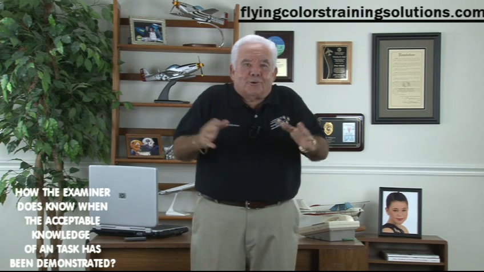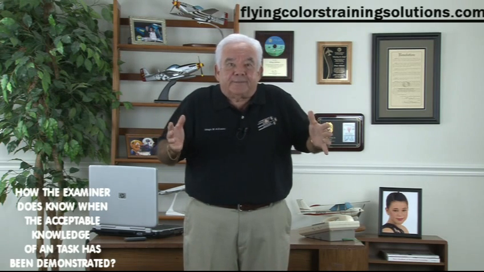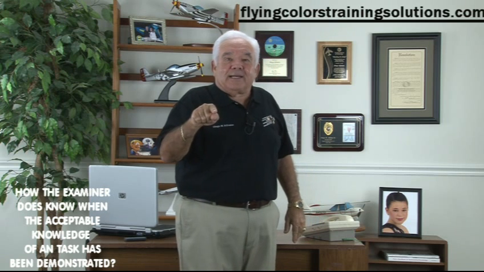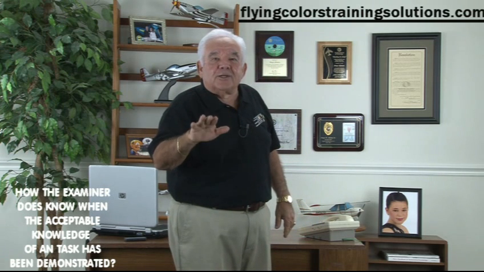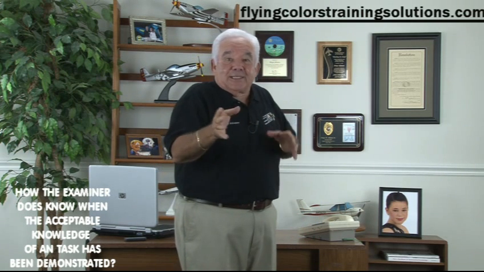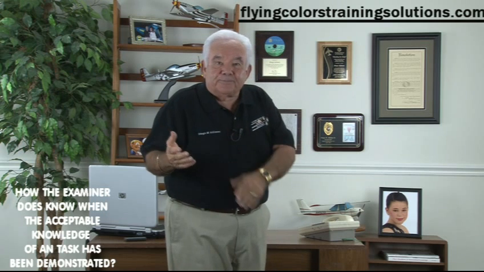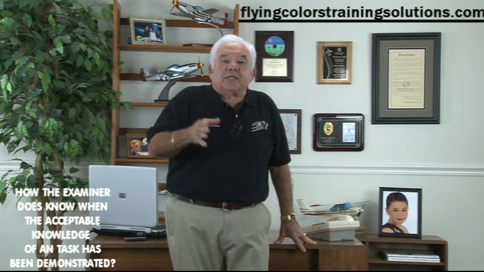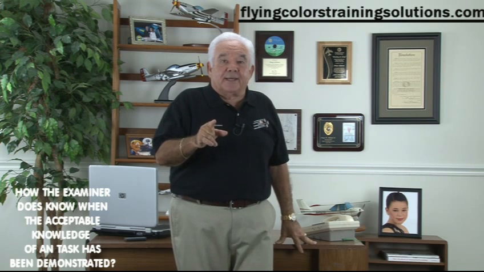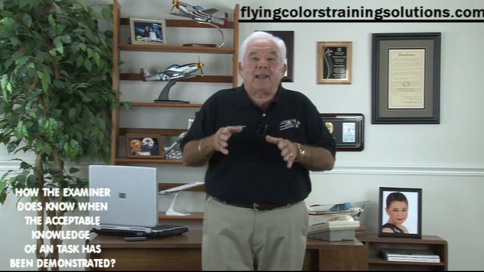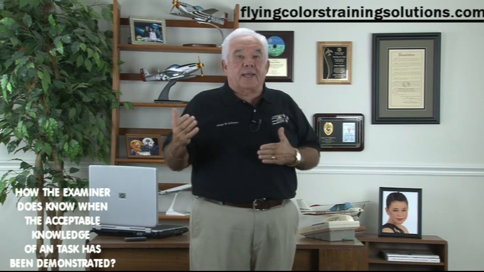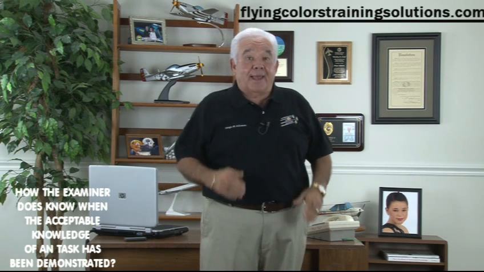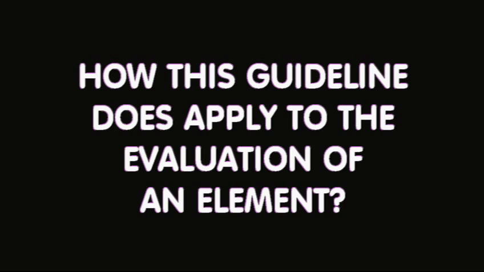What do you mean? We're doing so good here, everything was fine. This guideline implies that there is very little room to wiggle, and it is completely opposite to guideline 2. However, by understanding it, we will find the explanation to this paradox. Keep in mind that this guideline applies to simple as well as complex elements and tasks. Here is how this guideline does apply to the evaluation of an element.